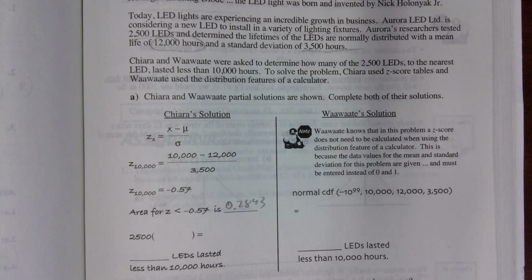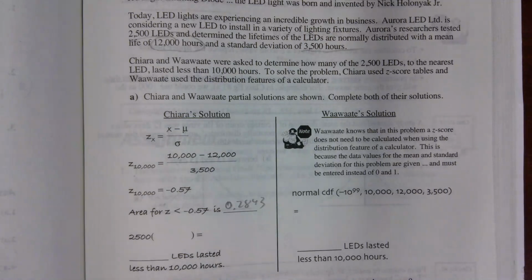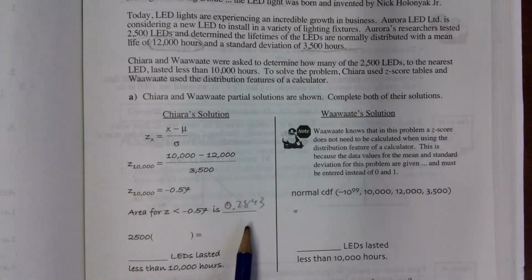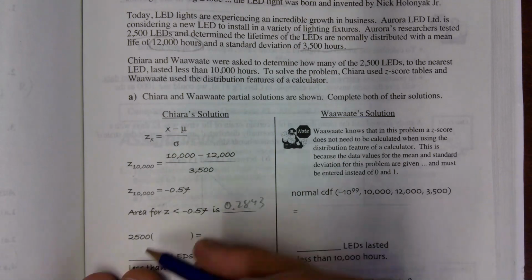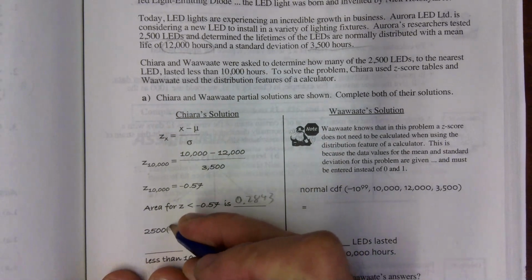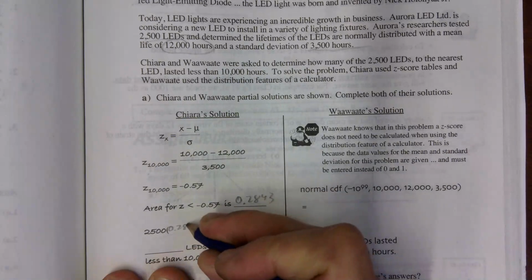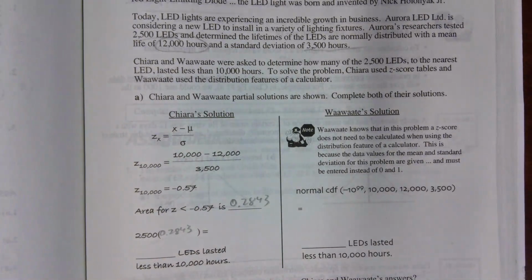So then, what should we say here? It's saying this is the probability. Yeah, Nathan? And this many light bulbs were tested, so how can we find how many light bulbs? Probably take the amount and multiply by the probability. And we get, what's that?